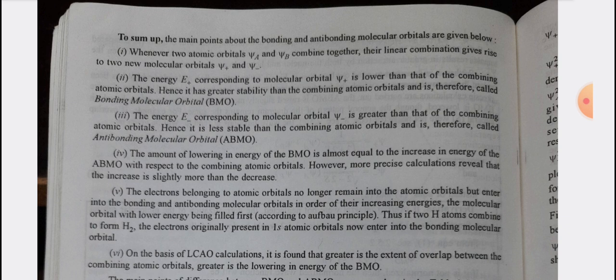However, more precise calculations reveal that the increase is slightly more than the decrease. Fifth, the electrons belonging to atomic orbitals no longer remain in the atomic orbitals but enter into the bonding and anti-bonding molecular orbitals in order of their increasing energies. The molecular orbital with lower energy is filled first according to the Aufbau principle.